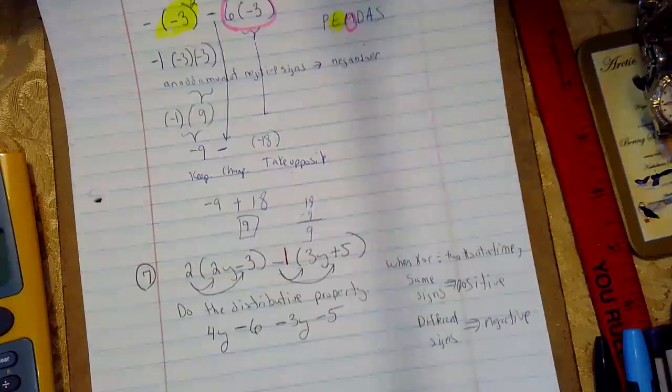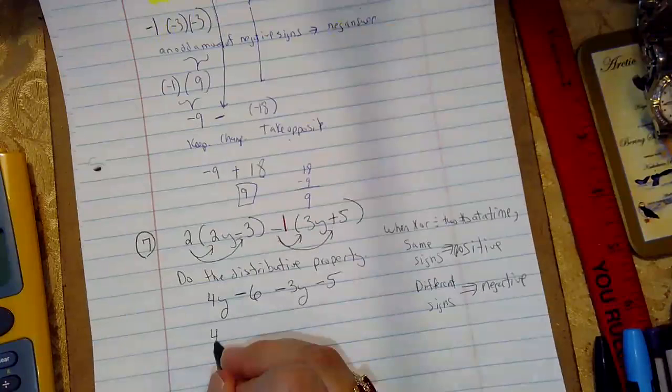And now when I regroup, I'm going to regroup all my y's, so 4y minus 3y. I'm going to regroup all my constants, negative 6 minus 5.